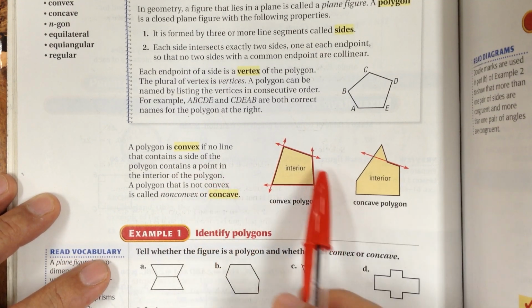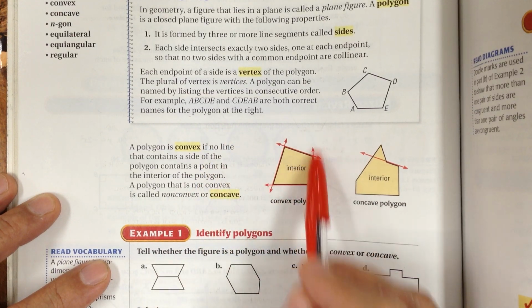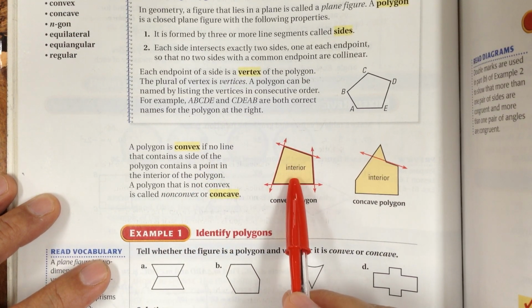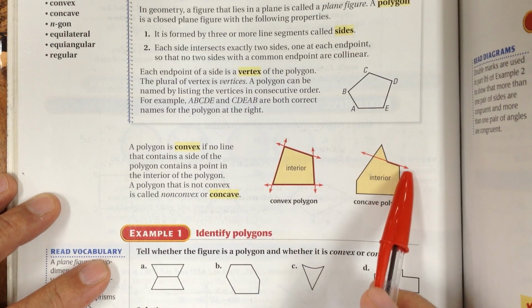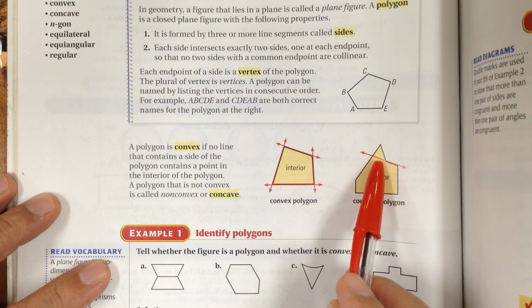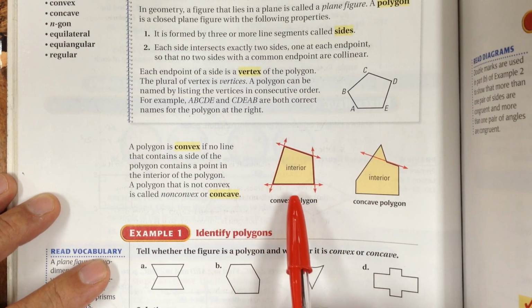So what this means is that if you extend the side, notice none of the lines will go through the inside of the shape. So that is convex. The concave is when you draw the line, it will go through the inside of the shape. So you just extend each side.